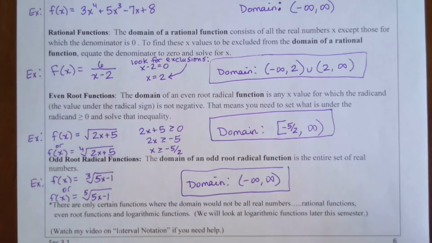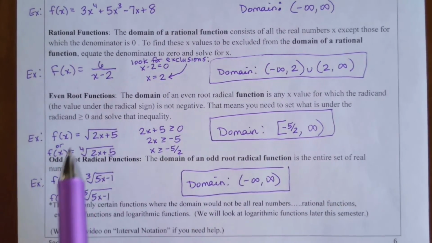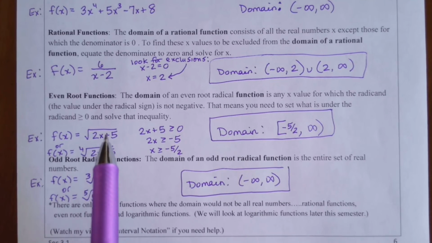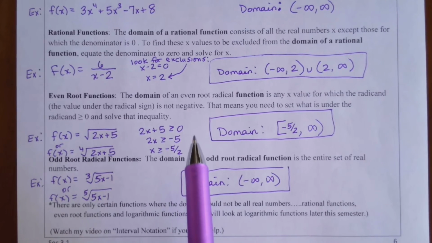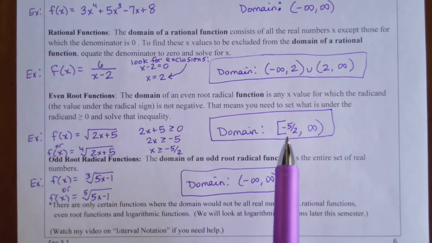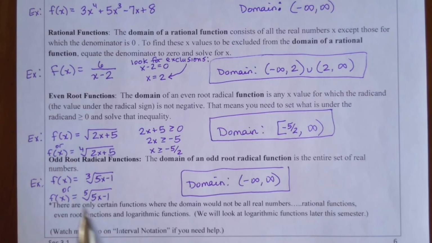So let me just quickly explain why. Remember, with even roots, you can't take an even root of a negative number. So that's why you have to figure out the boundary. Where do you start in order to get positive answers? But on odd roots, you can take a positive or negative root of something odd. So that means there's no problems with those, okay?